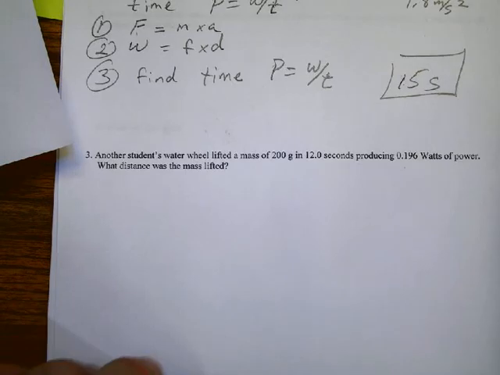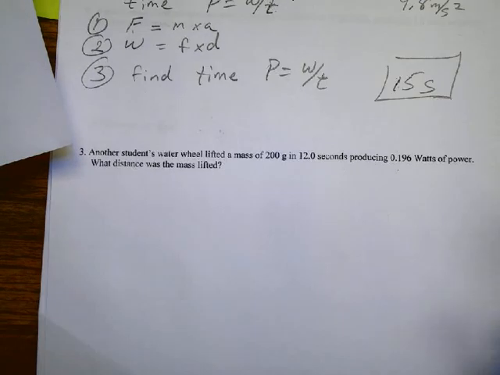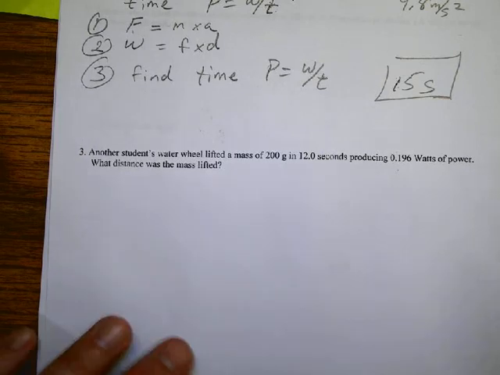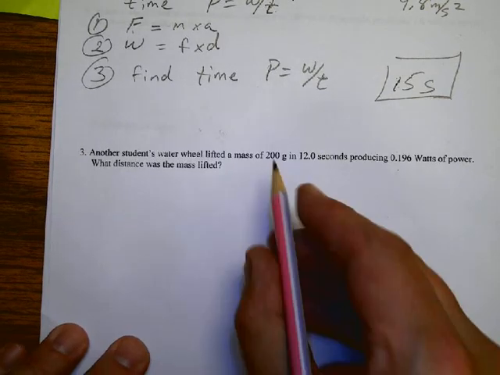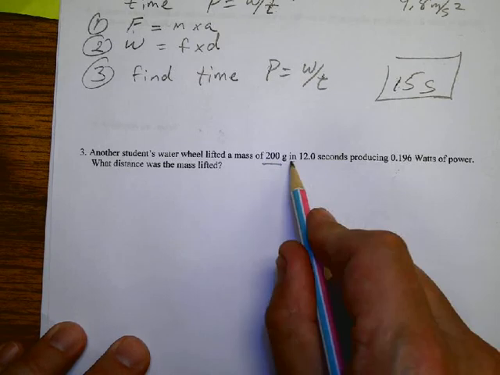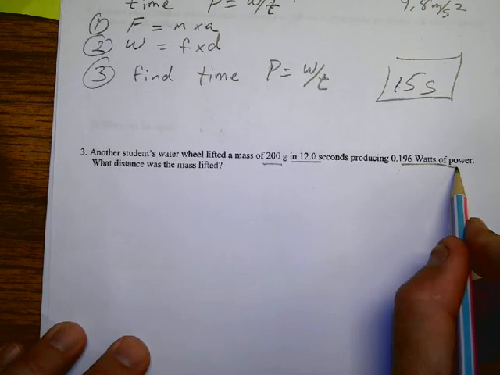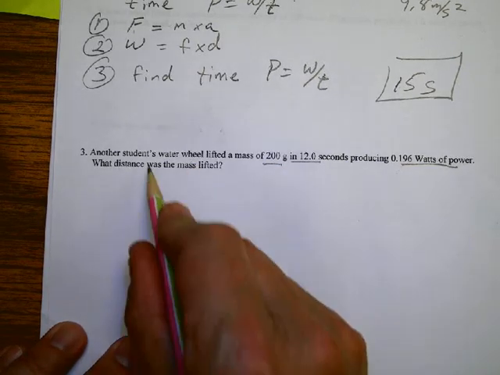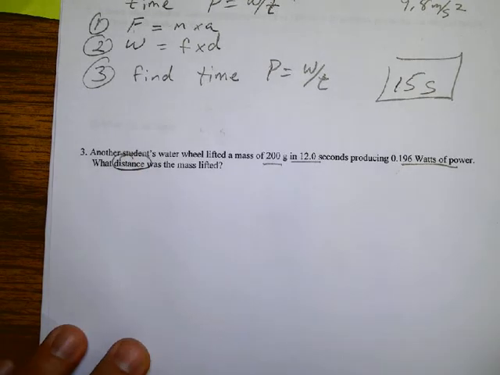All right, moving on to number 3. In number 3, you're given a little different information. You've got mass again, time, and again the power output, and you are asked to find the distance the mass was lifted.